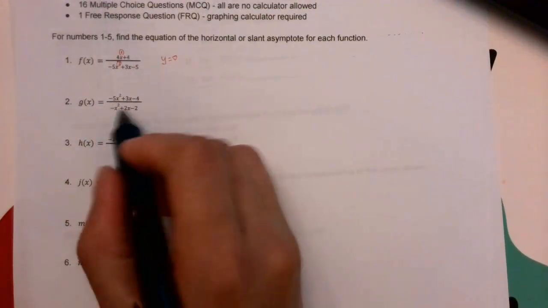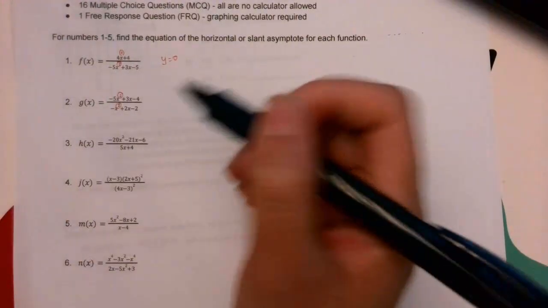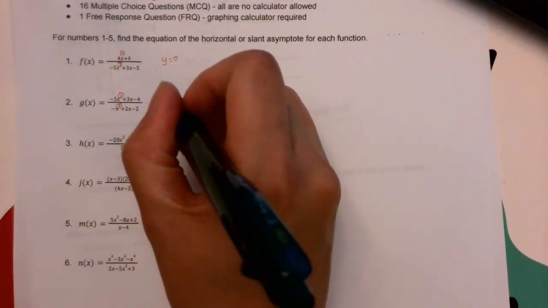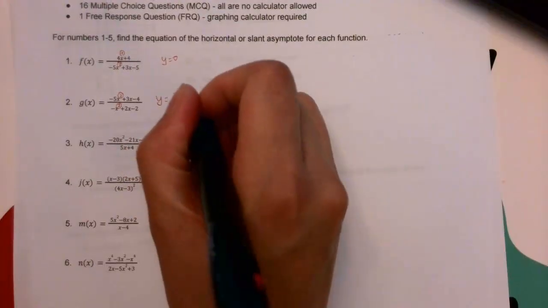Number 2, it's already in standard form. Degree of the top is 2, degree of the bottom is 2. So they're the same degree. In that case, the horizontal asymptote is y is equal to the leading coefficient over the leading coefficient. In this case, y is equal to 5.